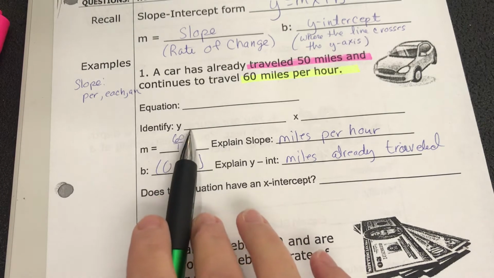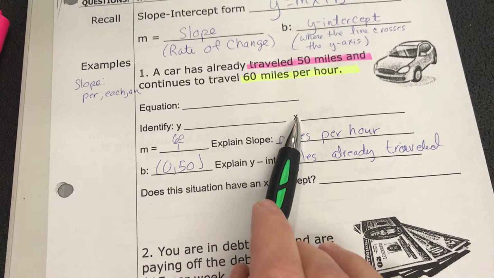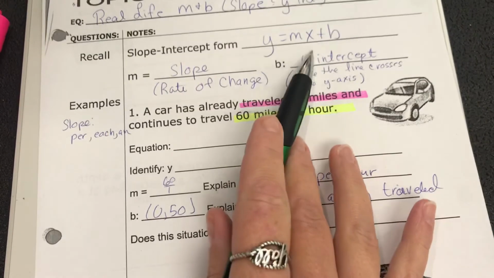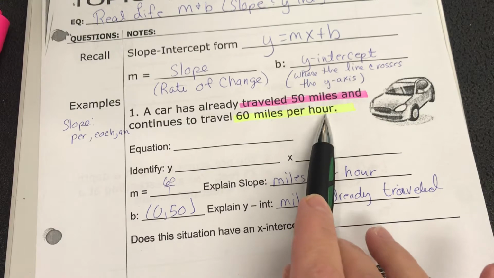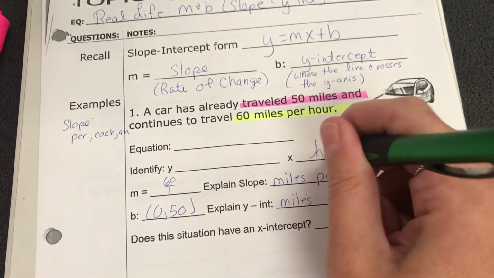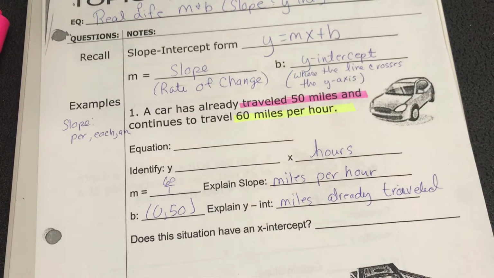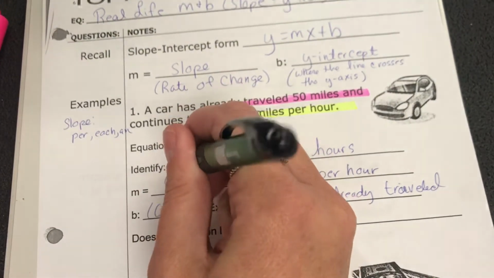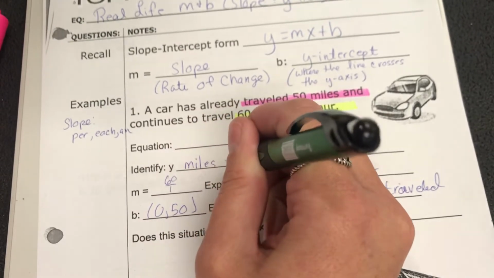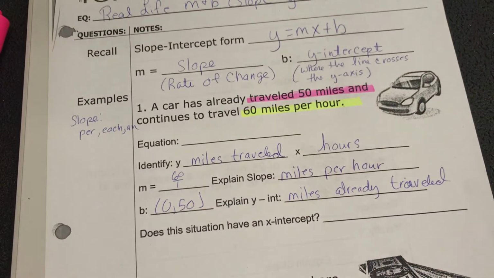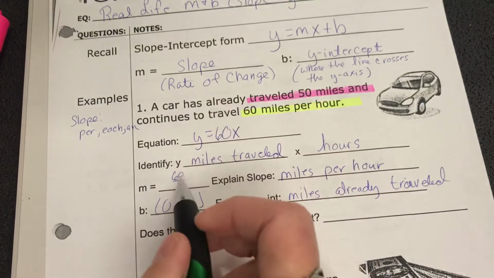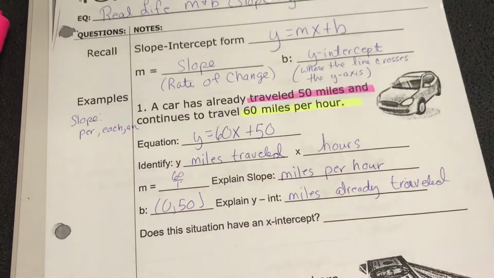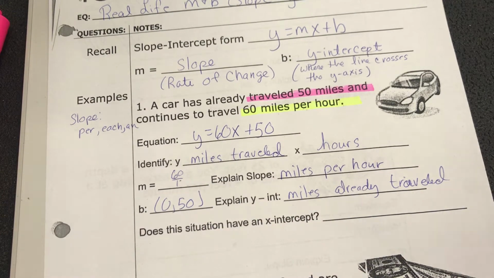Now let's identify the x and the y. Because my equation is y equals mx plus b, what is linked with my m? Miles per hour. It's always the word after per, each, or an. So x is going to be my hours, and y is going to be miles traveled, however you want to write that. Now we write the equation: y equals 60x plus 50, because we've already traveled 50 miles, and then we continue to travel at 60 miles per hour.